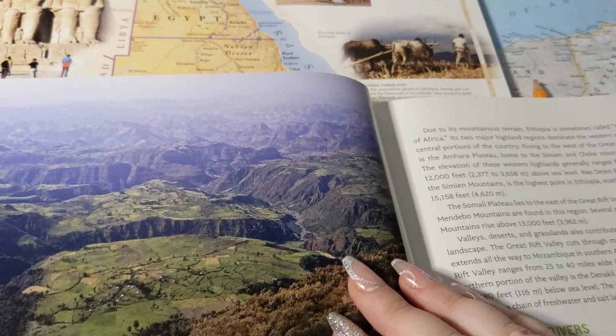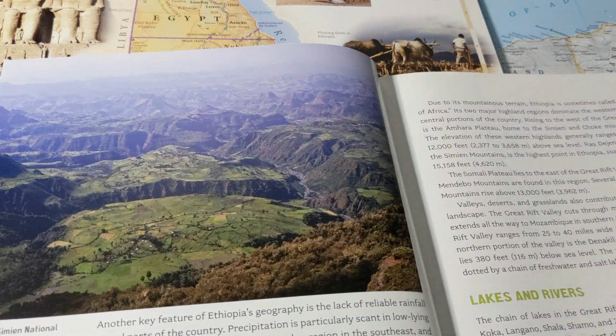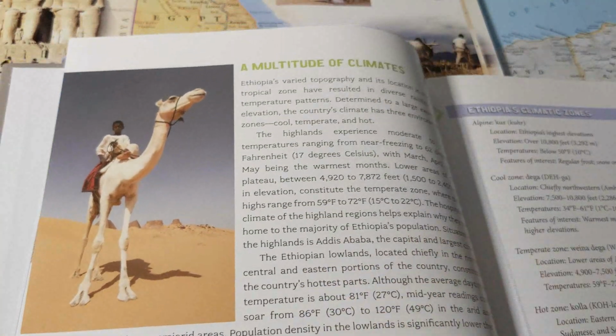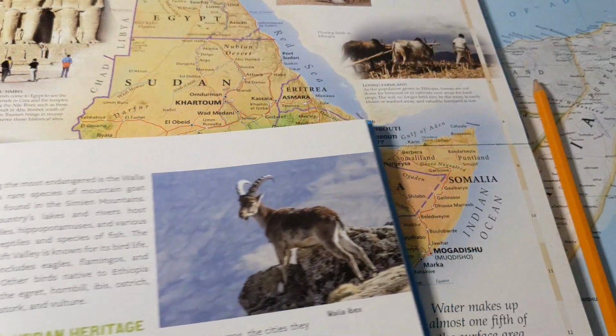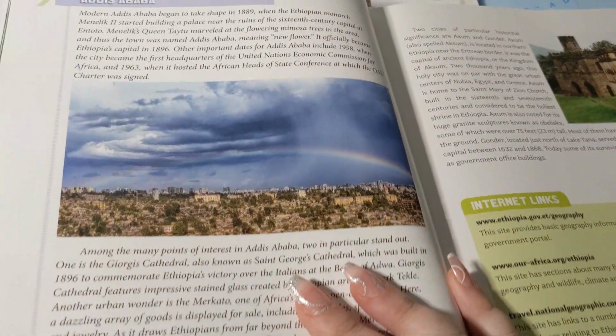The Simien National Park. Those are the Simien Mountains that I showed you are up here, the highest peaks in Ethiopia. Really beautiful landscape. I got a sweet little camel. There is a Walia ibex, a very endangered animal up in the mountains. Here's Addis Ababa.